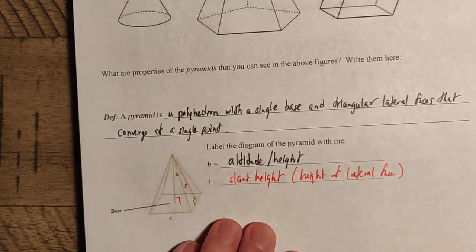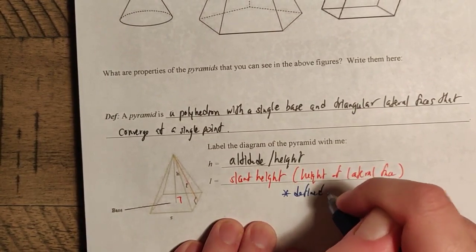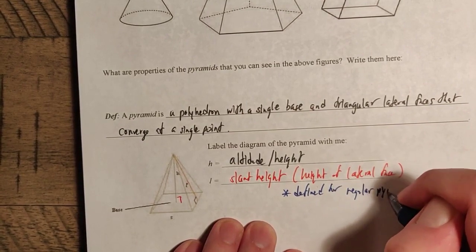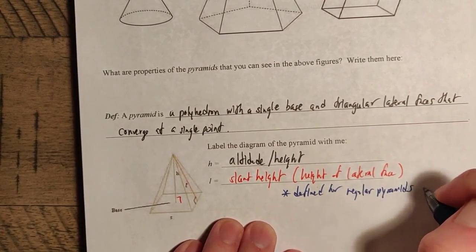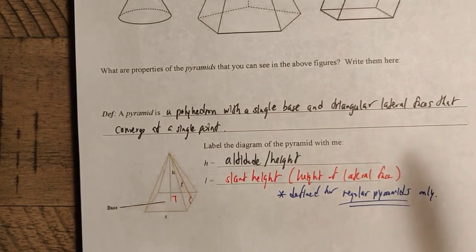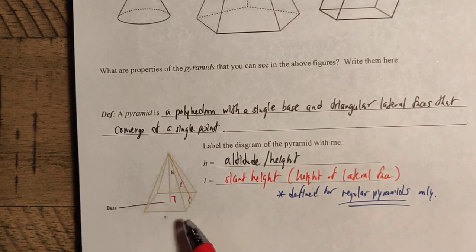Now, one important thing is that this is defined for regular pyramids only. I think you can convince yourself intuitively that this L is going to change values if you have a pyramid that's not regular.